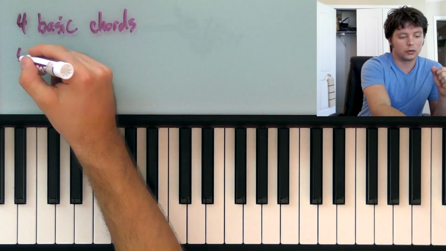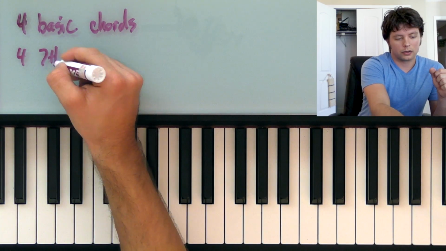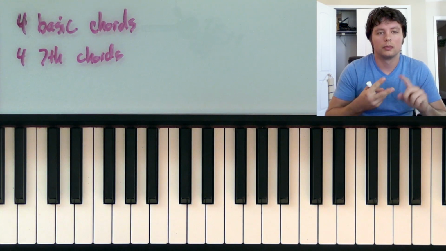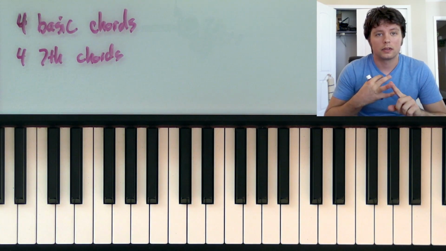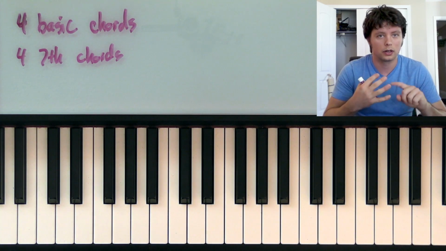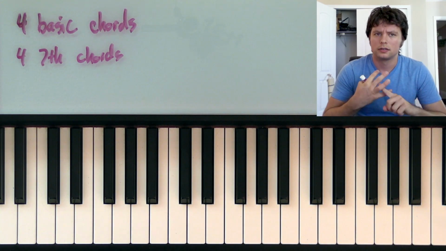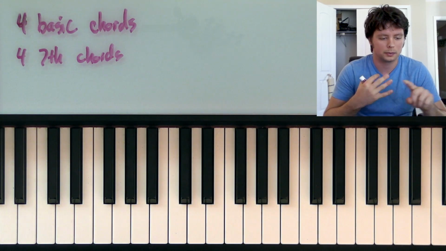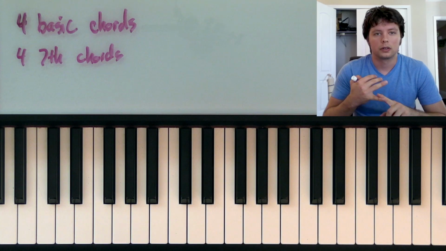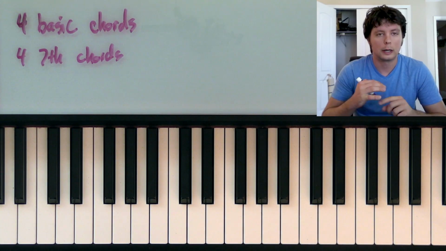You're also going to need to know 4 different kinds of 7th chords. You're going to need to know the major 7th, minor 7th, dominant 7th. Be very careful with that one. Make sure you understand the difference between that chord and the major 7th. That's a rough spot for a lot of people. And also the minor 7 flat 5, or you've probably heard me call it a half diminished chord.